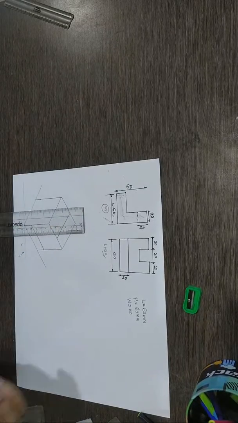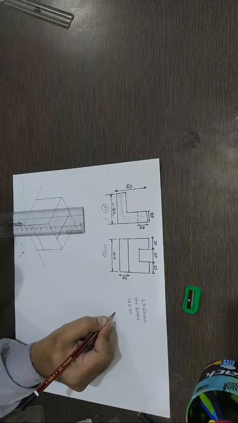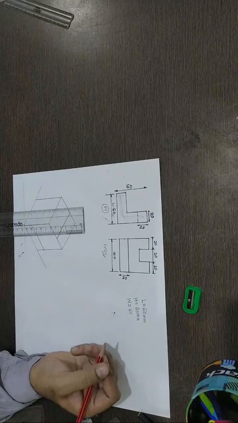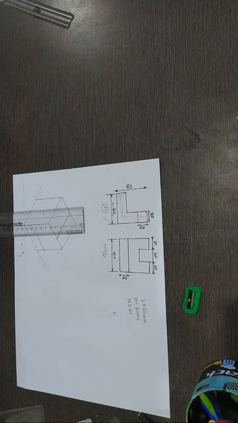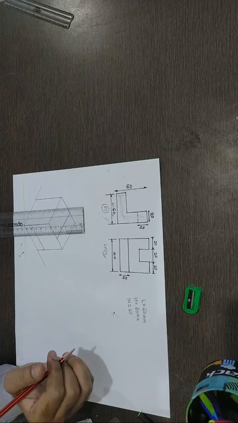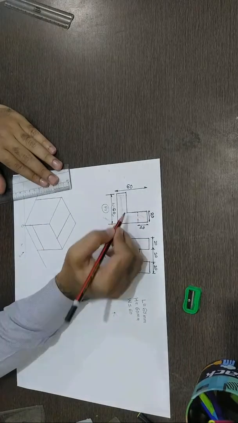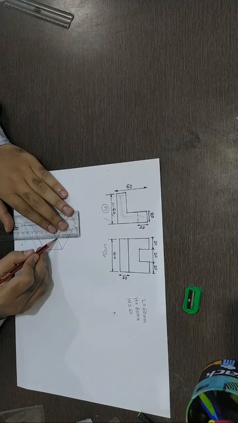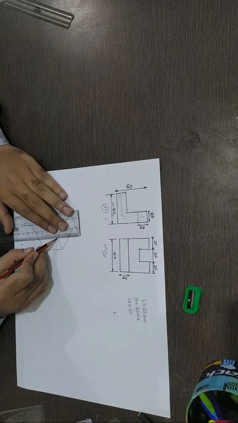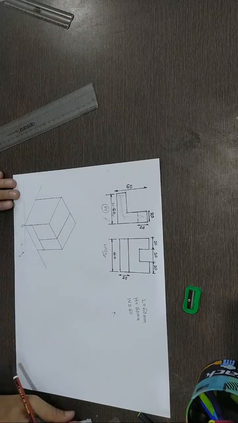Remember, from any point in an isometric view there are always three edges, the isometric axes: OX, OY, OZ. You just need to ensure that you draw whichever edges are visible. So now consider this edge and draw up to this line. Clear?